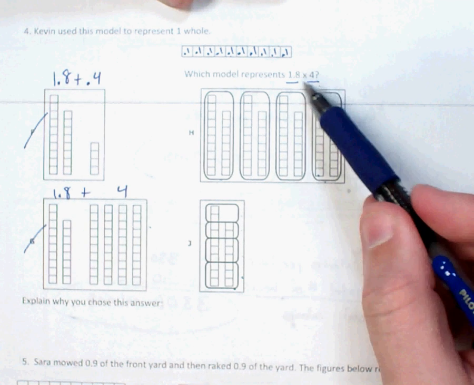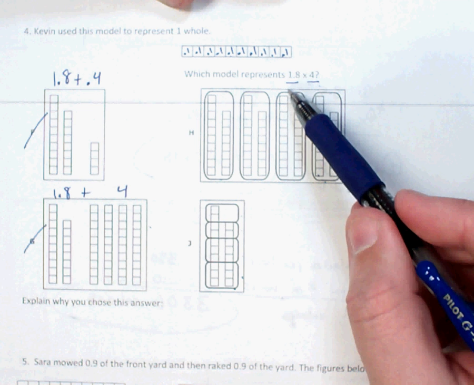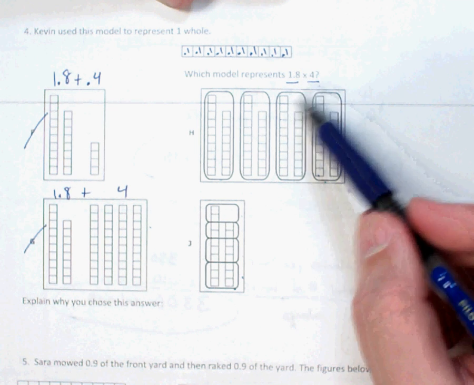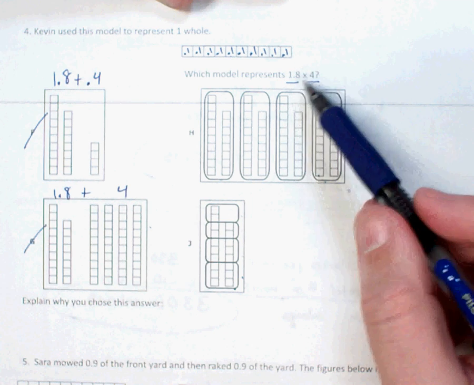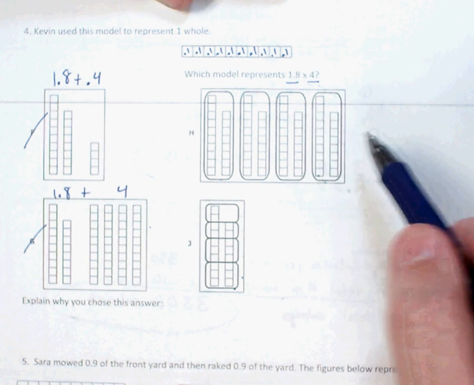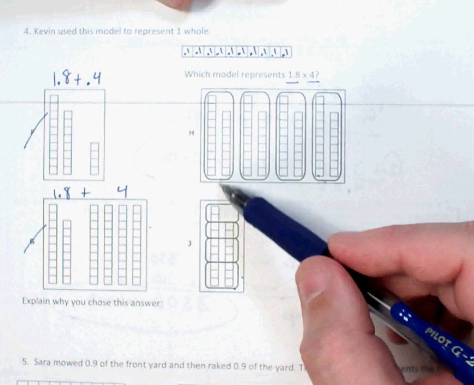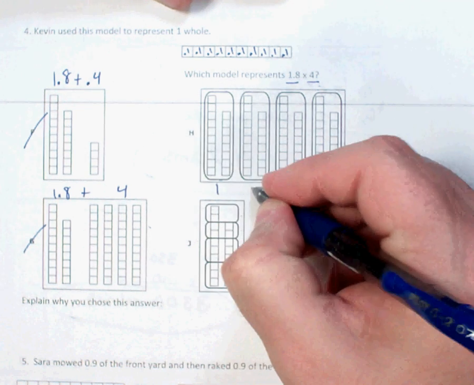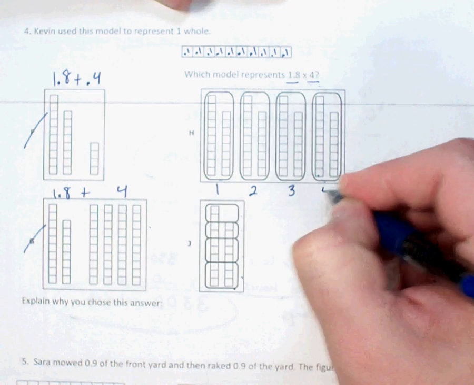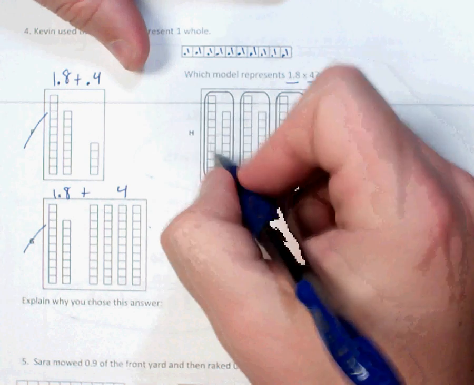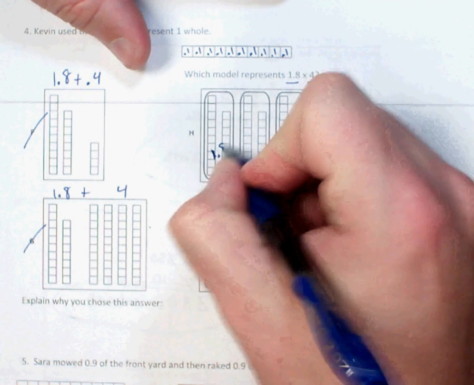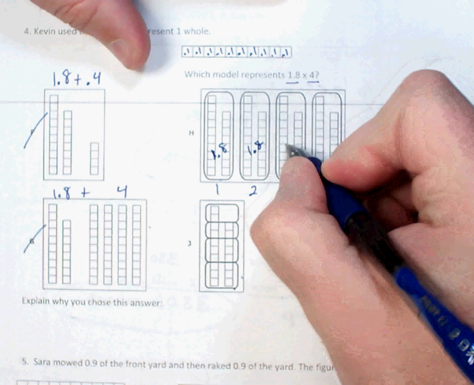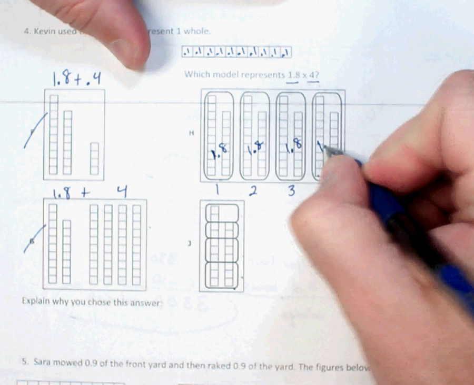This, though, if I'm multiplying 1.8, that means I am replicating. I'm repeating it. I'm doing 4 of them. So H makes the most sense, because I've got 1, 2, 3, 4 1.8s. So here's a 1.8, here's a 1.8, here's a 1.8, here's a 1.8.